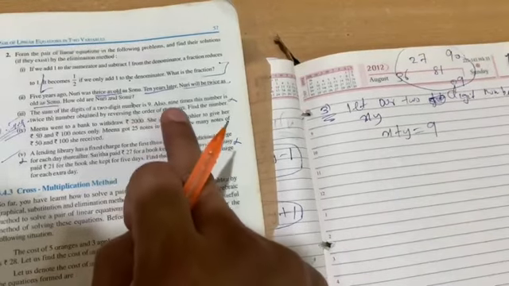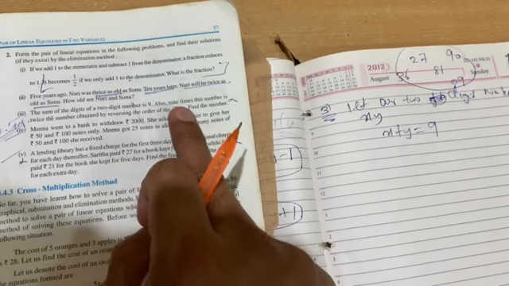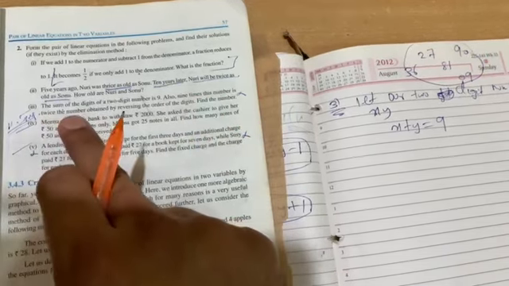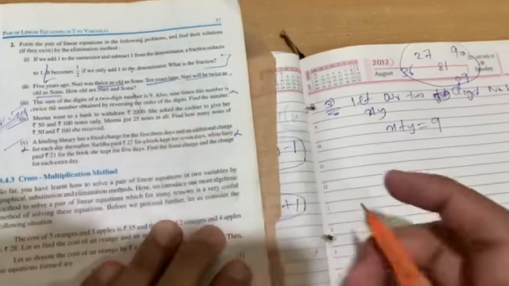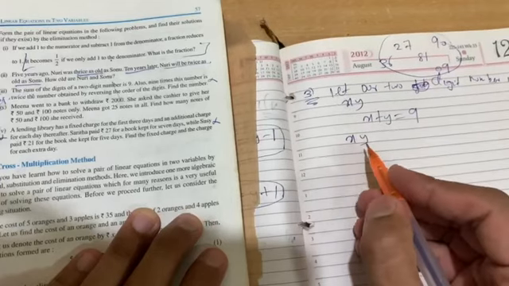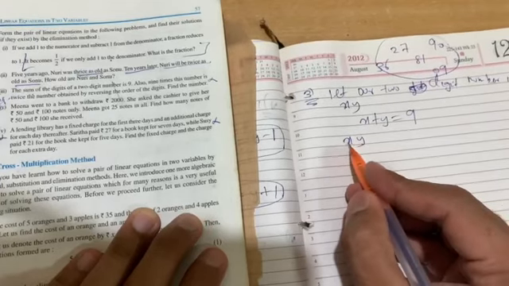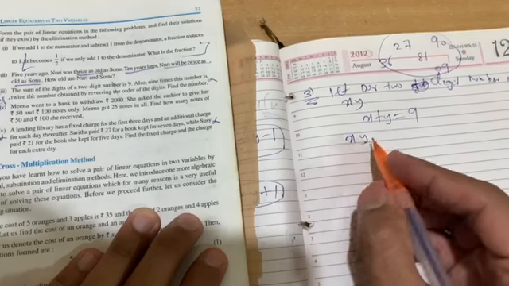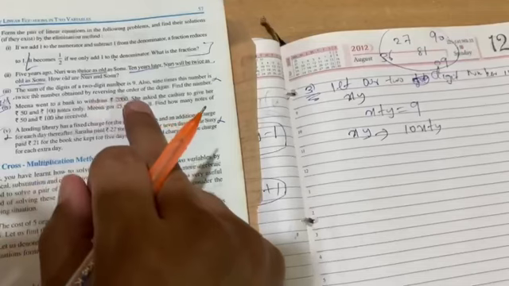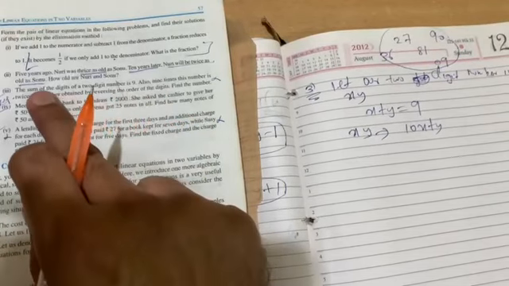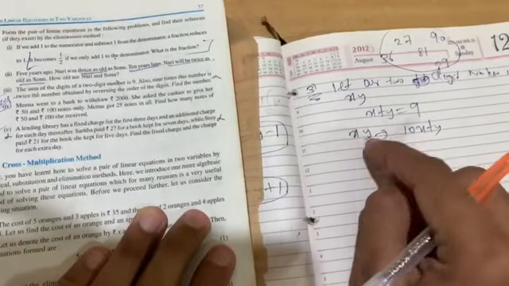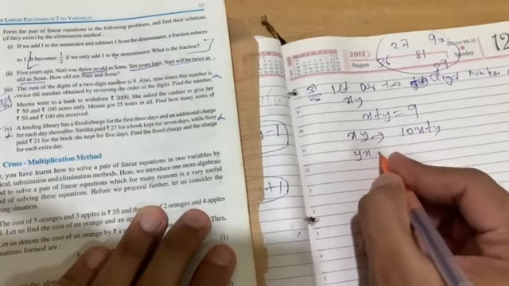Now the second equation will be a little different. Also 9 times this number is twice the number obtained by reversing the order. Whenever you make the second equation, you have to make changes. 9 times this number: this is the 1's place and this is the 10's place, so the number looks like 10x plus y, and it says twice the number obtained after reversing the order. If I reverse the order, xy will become yx.